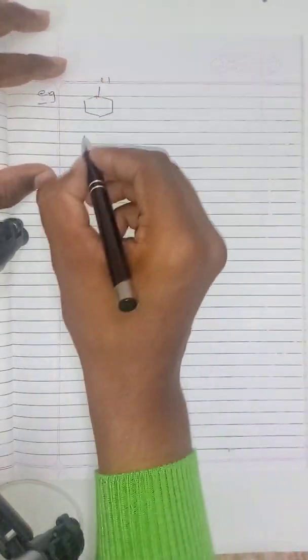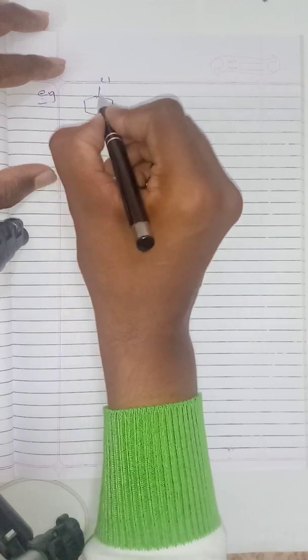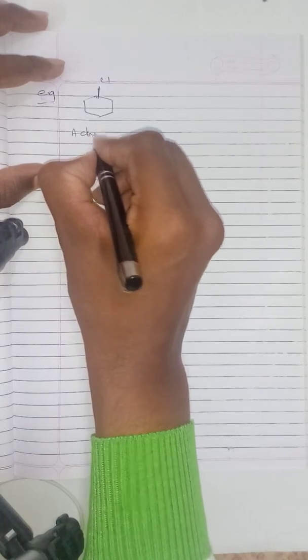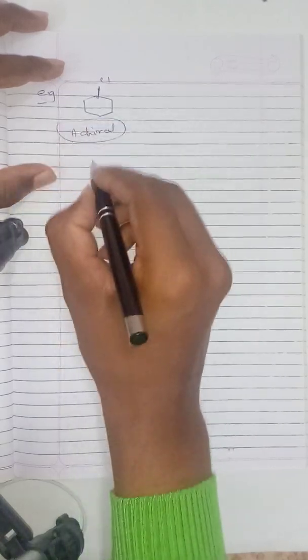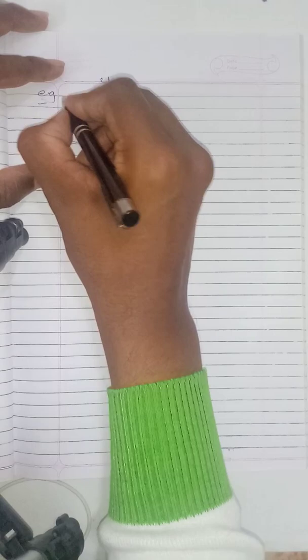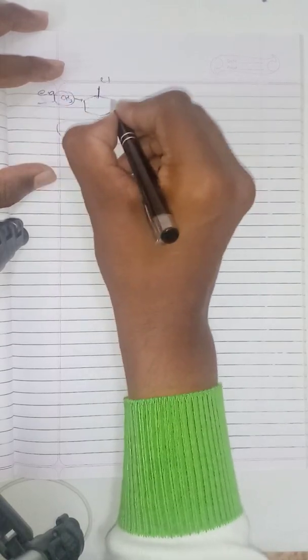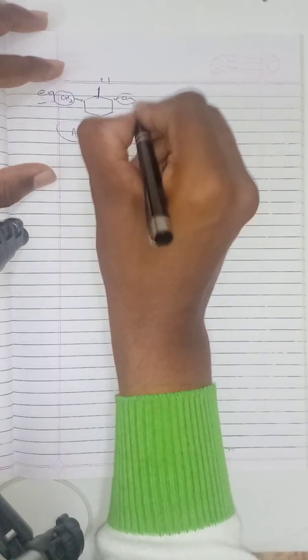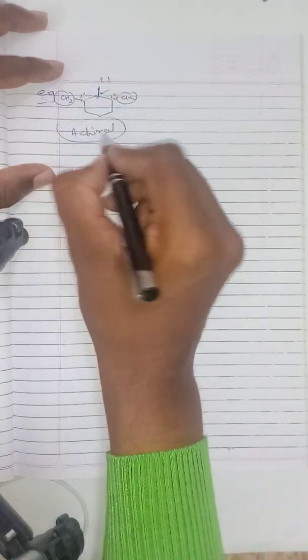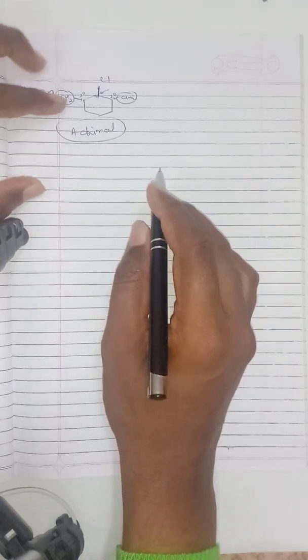Here this carbon is a chiral carbon because here is CH2 and here is CH2, so it is said to be 2 degree, so it's a chiral molecule.